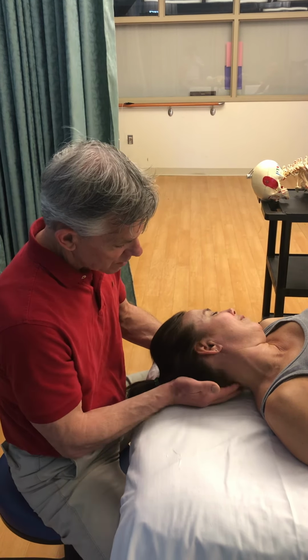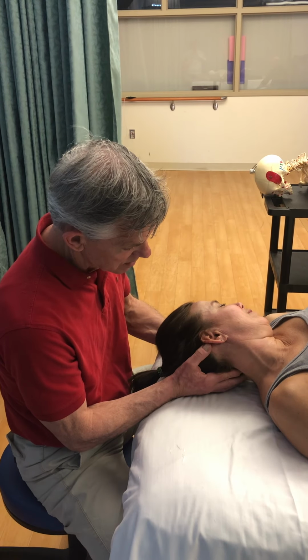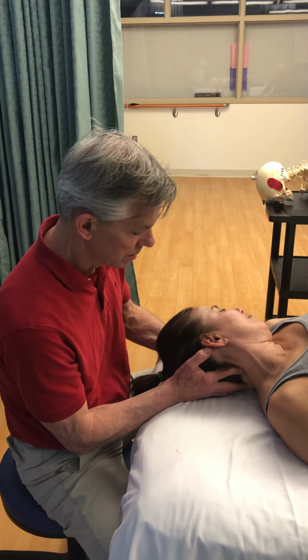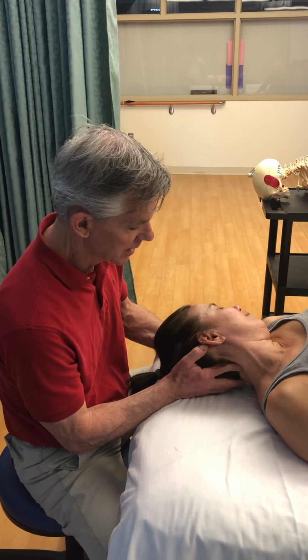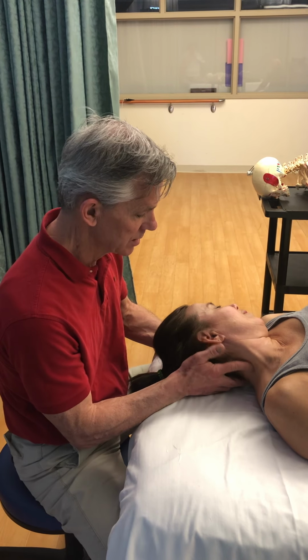So if I go to the posterior, here's my spinous process. I slide a half inch anterior, lamina groove, then I slide another quarter to half inch, and I'm right on the spinous processes.